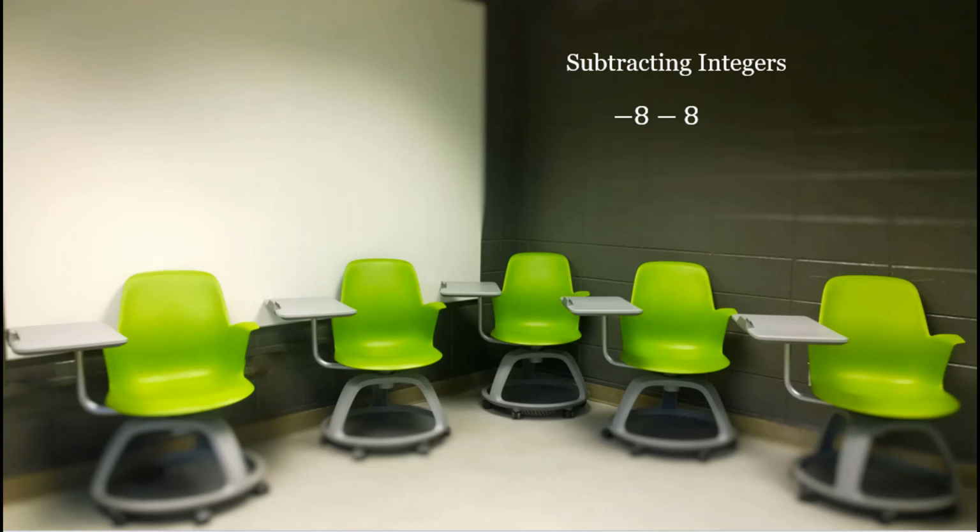So let's look at another example using that same little strategy of rewriting it. So we have -8 minus 8. I'm going to start by rewriting the problem. So -8 minus 8. And using my keep, change, change strategy, you keep this first number so it doesn't change. I'm going to change this sign and then change the sign right after it.